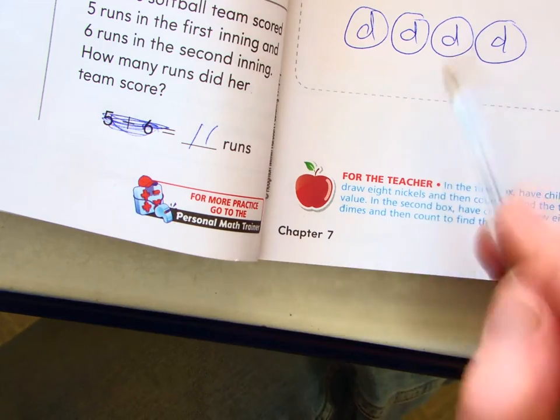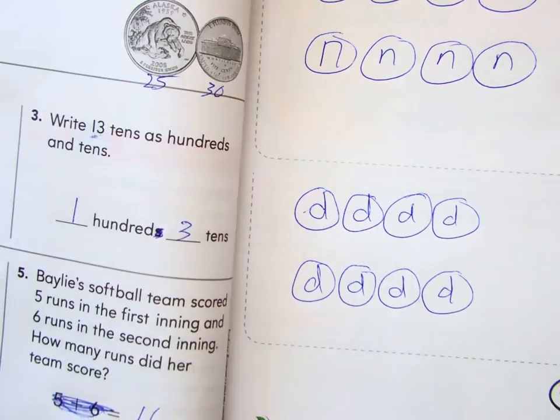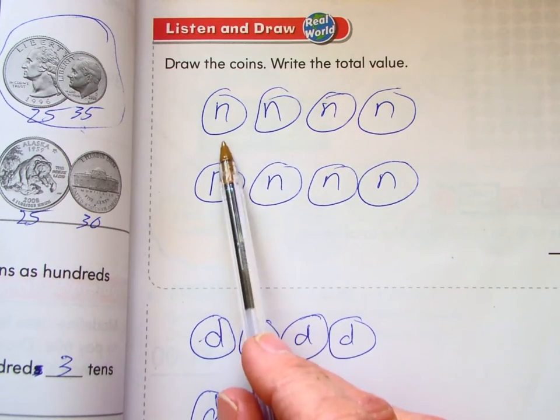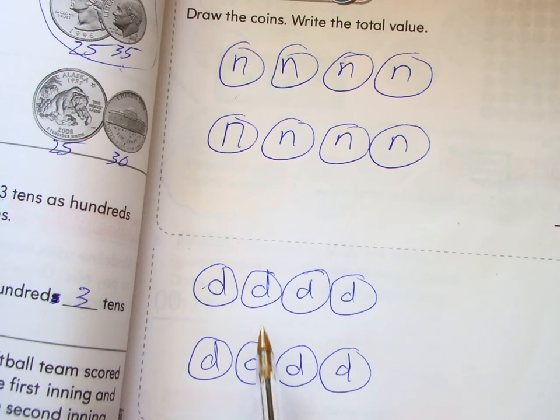Now, are they the same value? No, they're not the same value. Oh, you didn't even see me. Okay, I got to do this over. Look, I did my 8 nickels. Do your 8 nickels. I did 4 on top, 4 on the bottom. Then I did my 8 dimes. 4 on top, 4 on the bottom. Okay? Now, while you're doing that, because I didn't give you a chance before, is this the same as this? No.